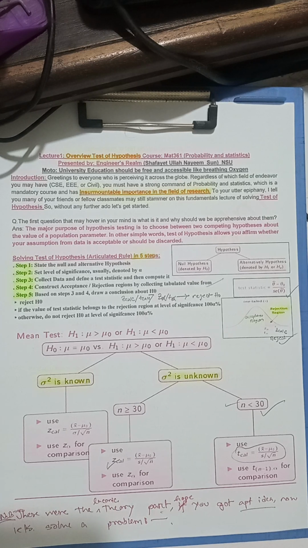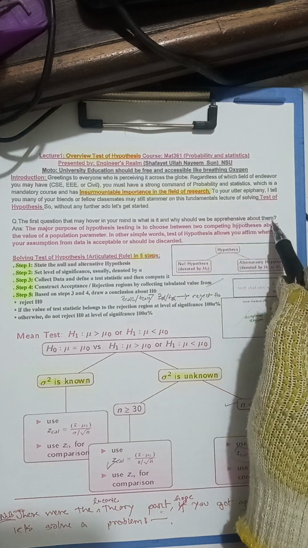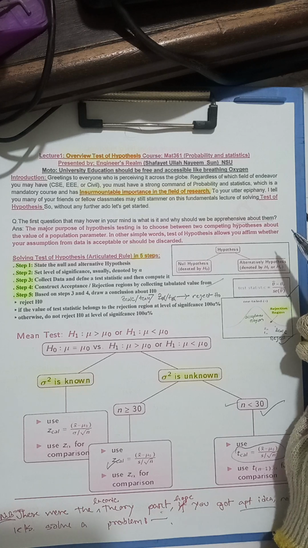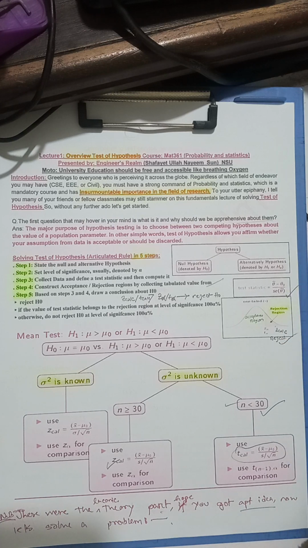The first question that may hover in your mind is, what is test of hypothesis and why should we be apprehensive about that? The major purpose of hypothesis testing is to choose between two competing hypotheses about the value of a population parameter. In simple words, test of hypothesis allows you to affirm whether your assumption from data is acceptable or should be disregarded.